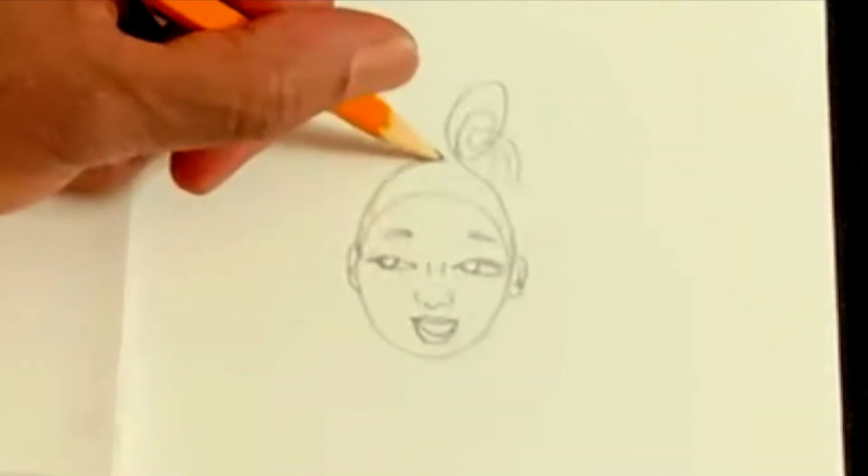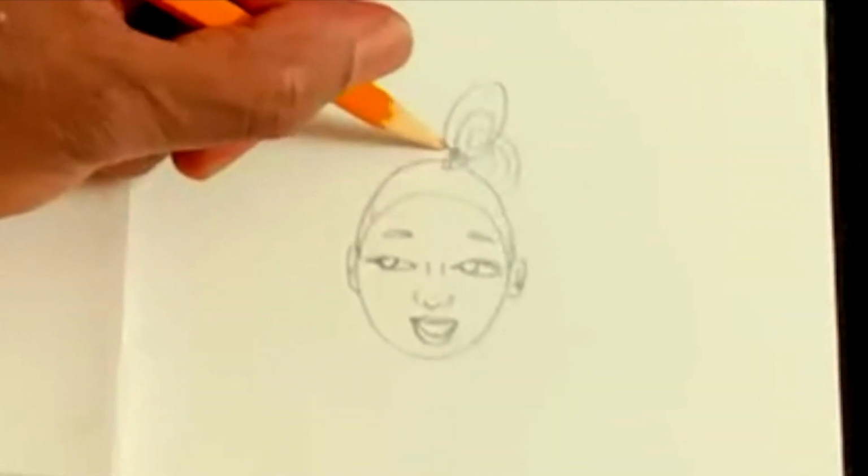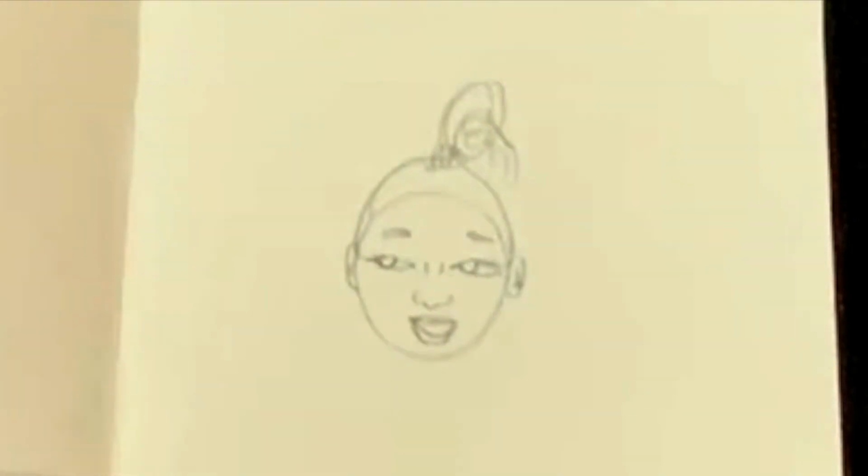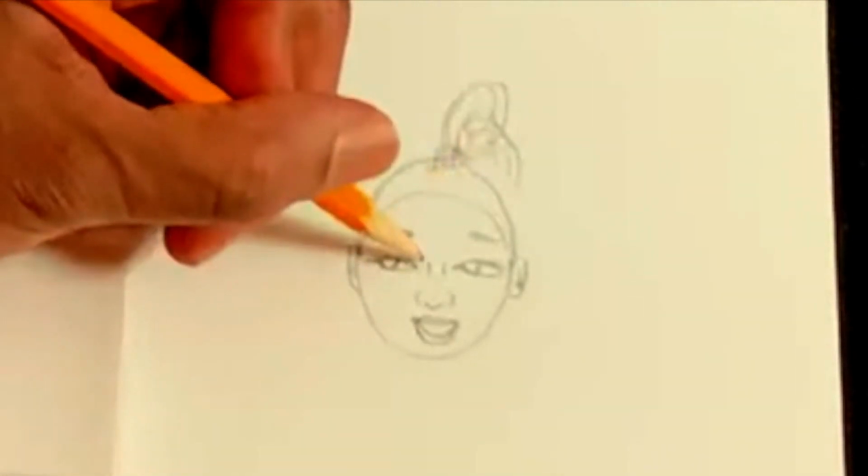Kind of like that. And then she has a little scrunchie on it. And that's my friend Lisa. Oh, I forgot about another physical trait that she has. She wears glasses. So let's draw her glasses.